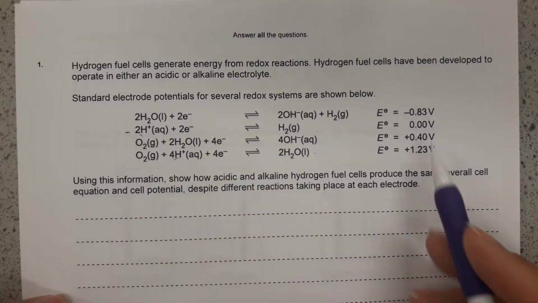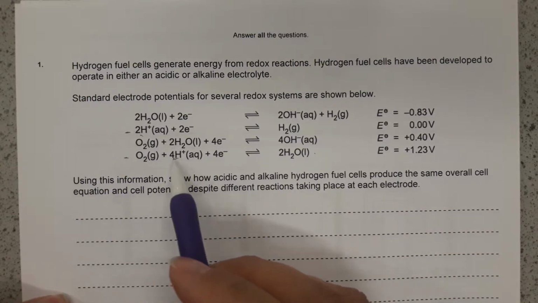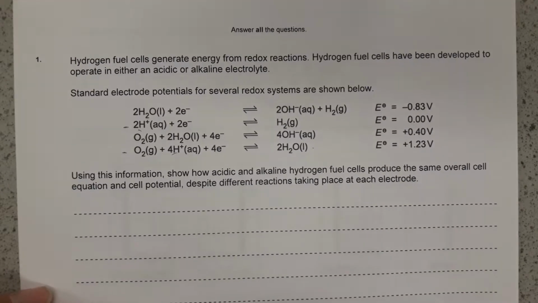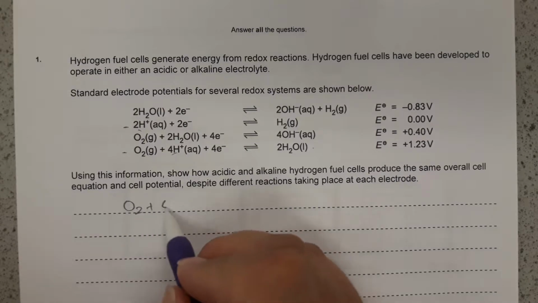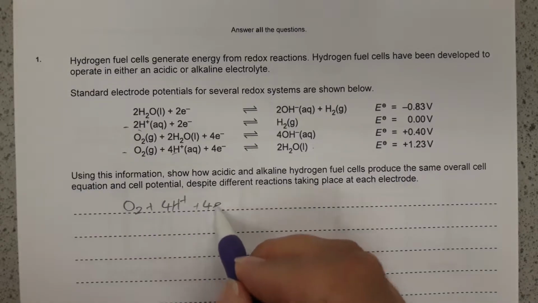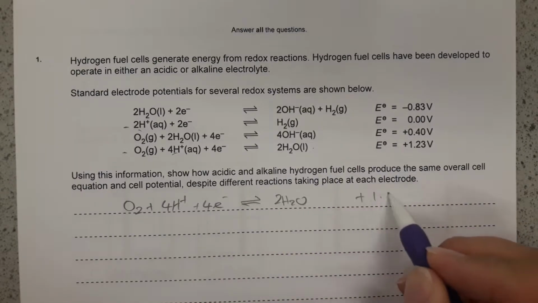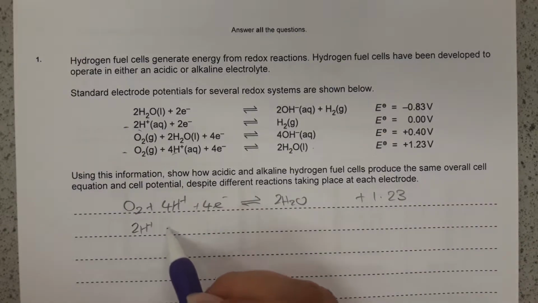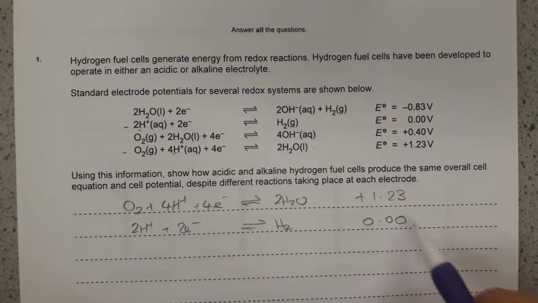So you can see we've got equation 2 here: 2H plus 2e minus gives hydrogen gas. And equation 4: O2 plus 4H plus 4e minus gives 2 waters. We've been asked to show the same overall cell equation and cell potential is formed despite the different reactions. So let's bring those two equations down. We'll put the more positive one on top. So we've got O2 plus 4H plus 4e minus produces 2H2O, and that's plus 1.23 volts for that half cell. And the hydrogen half cell, 2H plus 2e minus gives H2. Obviously that is 0, that's our standard hydrogen half cell.